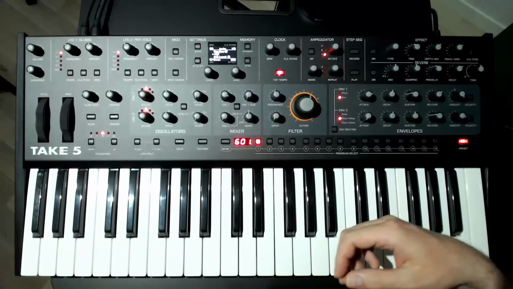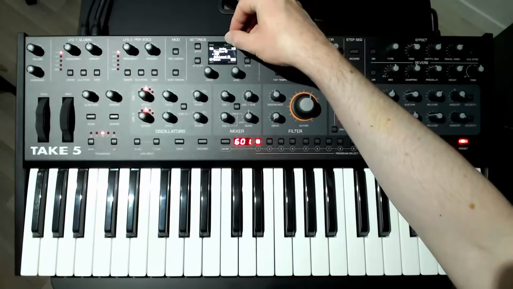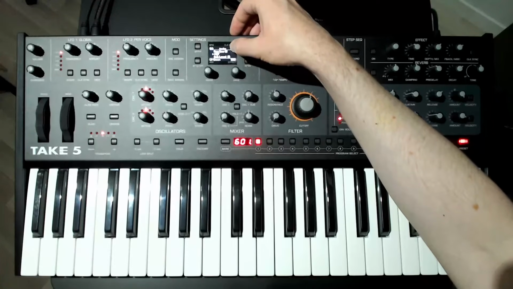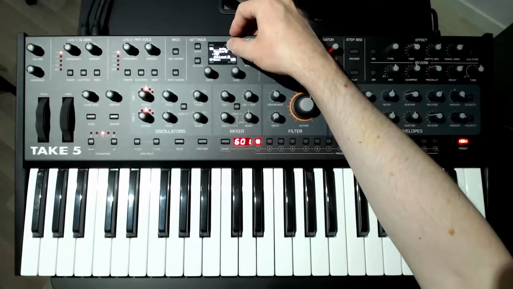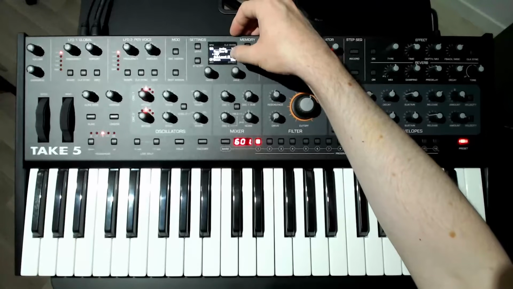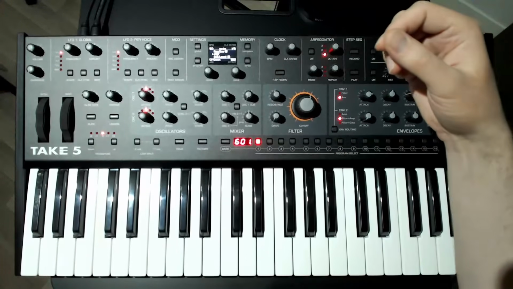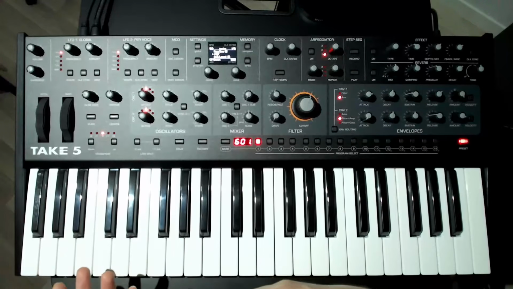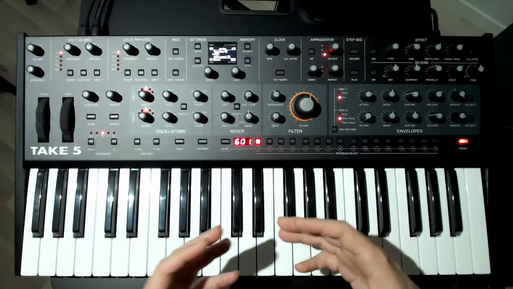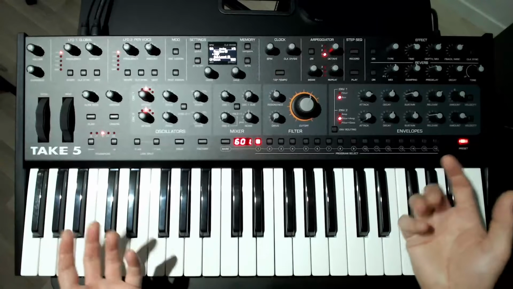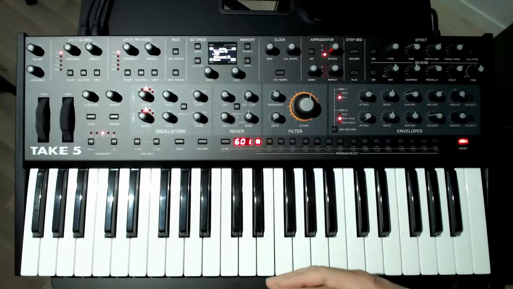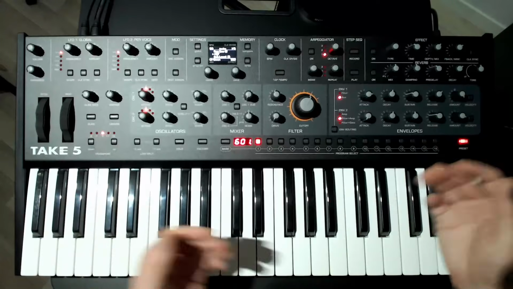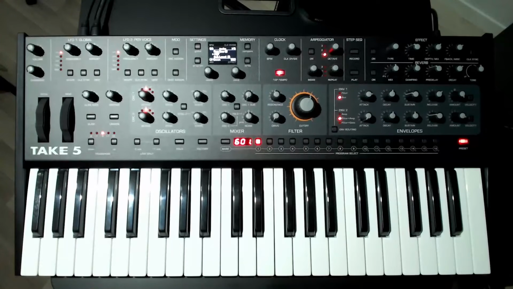And something interesting is that if you look at the display, you might not see it in the camera, but it says P and M, for example, for the modulation and destination sources. P means polyphonic, like it's over more voices than one. M is monophonic, so it will apply globally to all the voices. That's what it means.